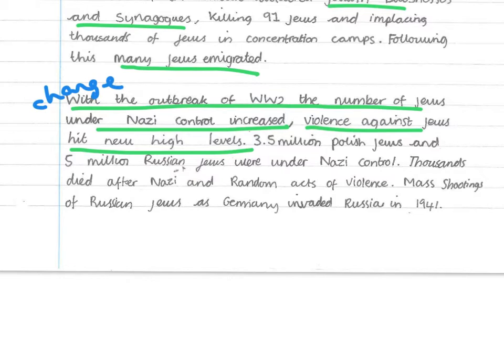So you haven't just said the number of Jews under Nazi control has increased. You've given me some statistics. 3.5 million Polish Jews. Brilliant. 5 million Russian Jews were under Nazi control. Thousands died after Nazi and random acts of violence. So I just changed the colour there. Small r. Again, watch your capitalisation. But again, random acts of violence. That's very good.